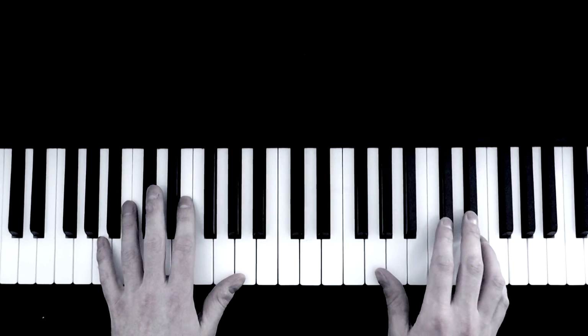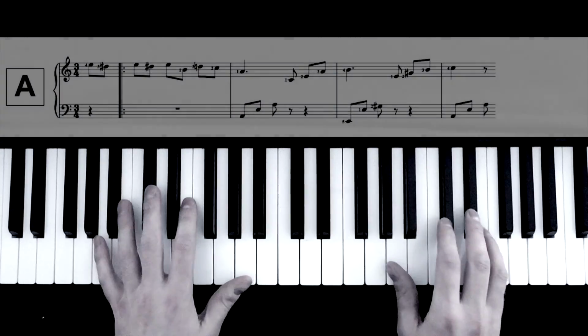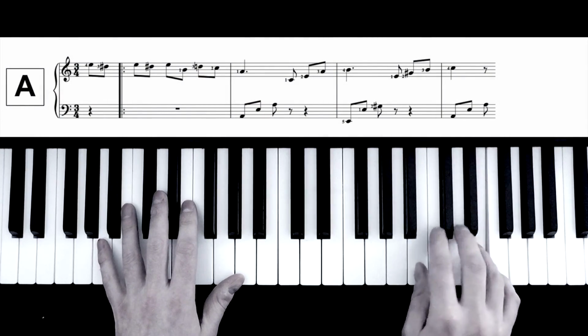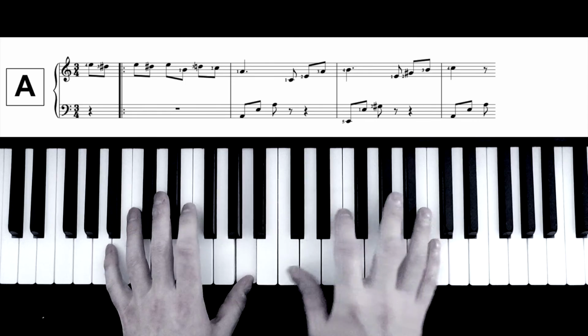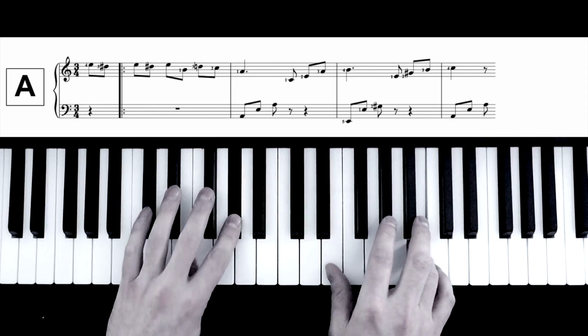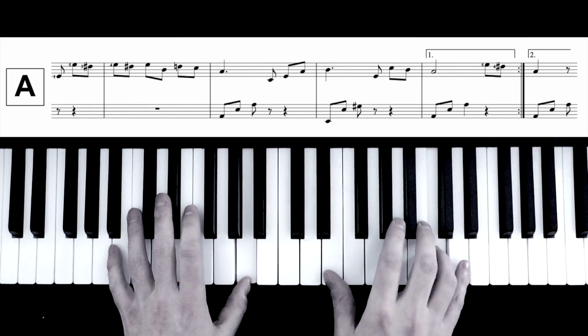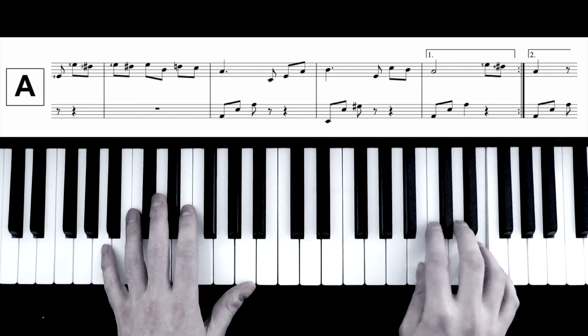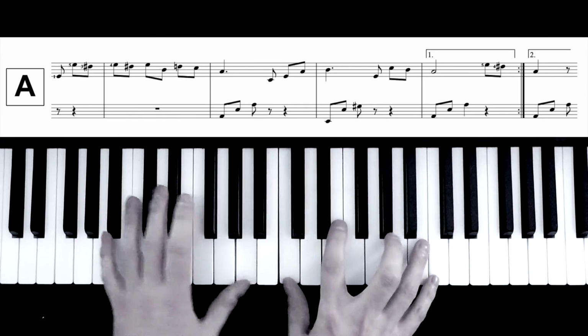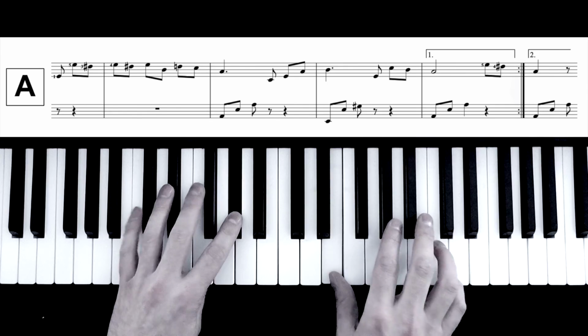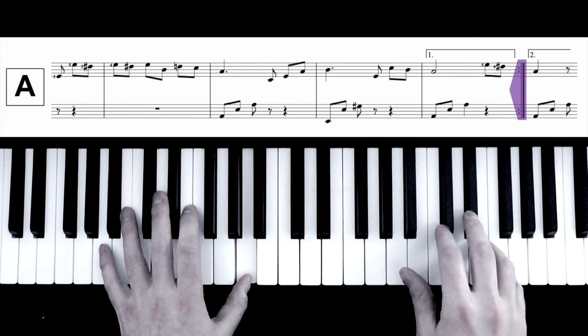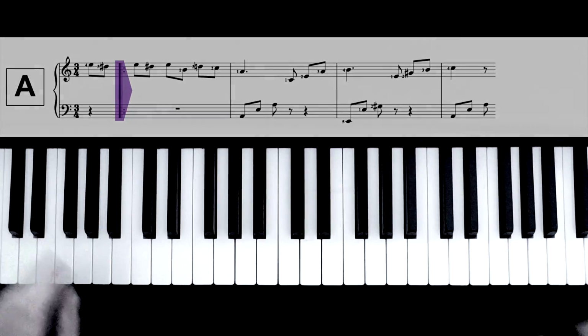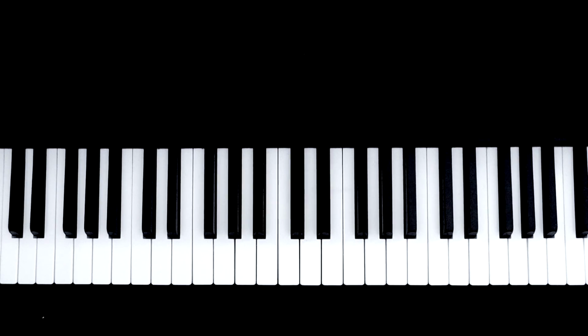So putting them together, what you're trying to get is this continuous effect of quavers. 1, 2, 3, 4, 5, 6. 1, 2, 3, 4, 5, 6. Then you start again. And you go around like that. So that's how the 2 hands fit together.